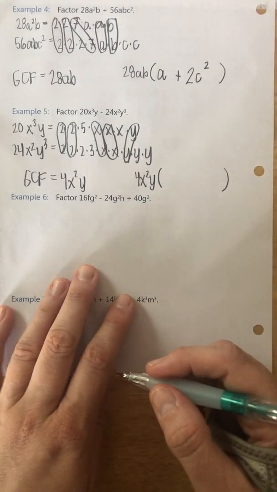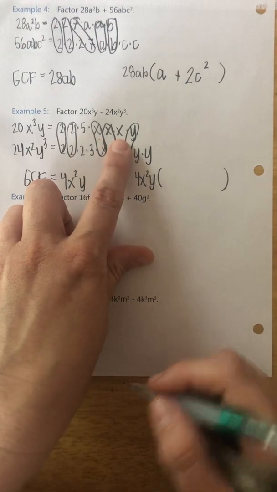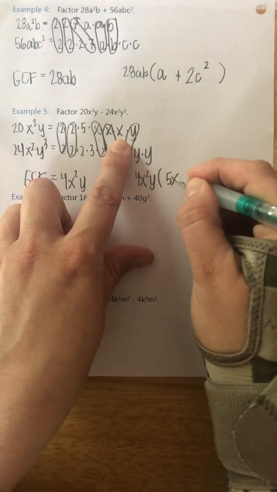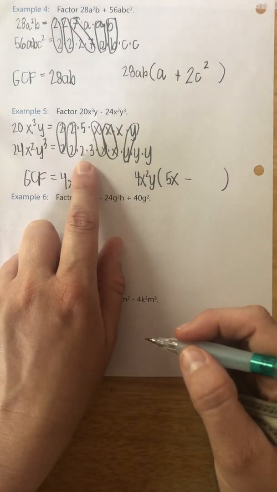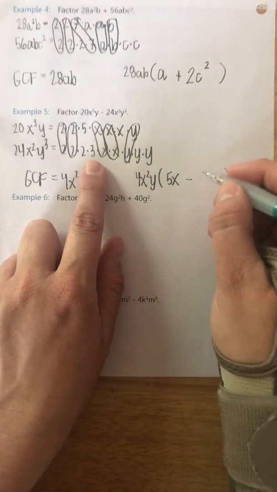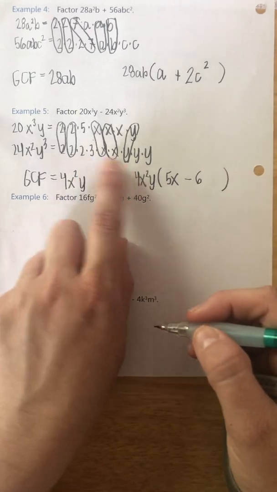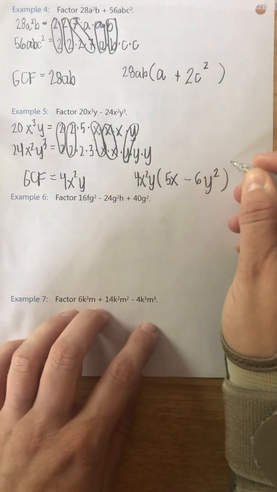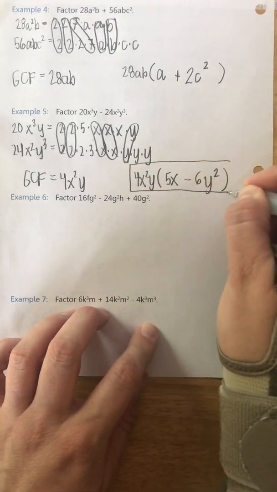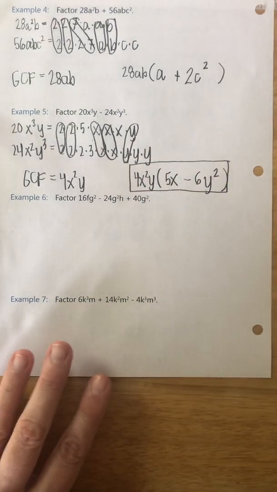When we took it from the first term, we're left with a 5 and an x. Then I'm going to bring down my minus sign. And then when we take it out of the second term, we're left with a 2 and a 3, which turns into 6. And then we're left with 2 y's, which is going to turn into y squared. And that would be our final answer.